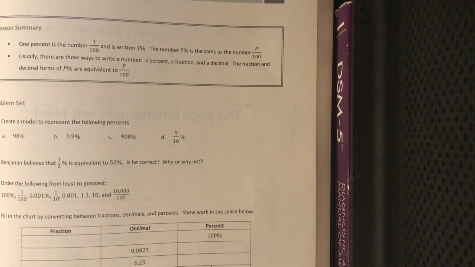Hey, all right, so let's look at some questions from the Module 4, Lesson 1 problem set. Lesson 1 is essentially just about introducing you to what a percent is and the percent sign, even though I'm sure you've seen this stuff before. Sort of just reminding you.